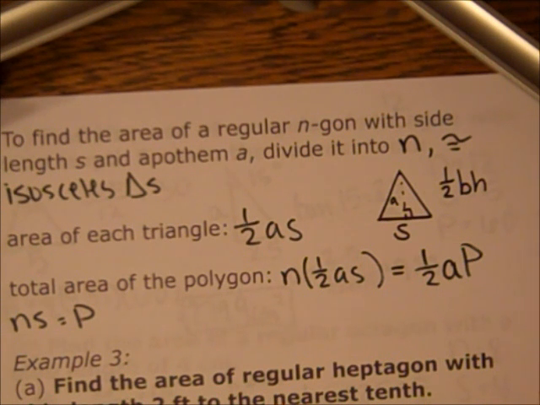Now we can clean this up a little bit because if you think about this figure here, if I have S, S, S, S, S, instead of saying S times 5, I could just say, hey, why don't you find the perimeter? So that's what I did over here. The number of sides times how long each side is, that's the same thing as the perimeter of the figure. So all I did in this formula is I took N and S and I replaced it with P. Now remember, that's capital P for perimeter. So 1/2 AP is the formula that you're going to find on your formula chart. Remembering that A stands for apothem and P stands for perimeter.